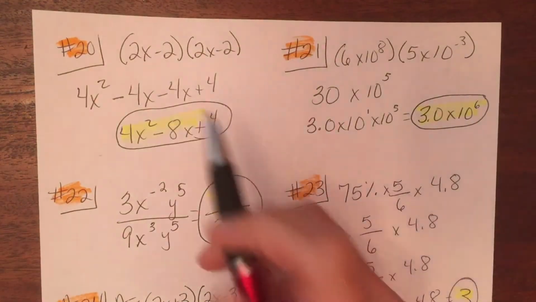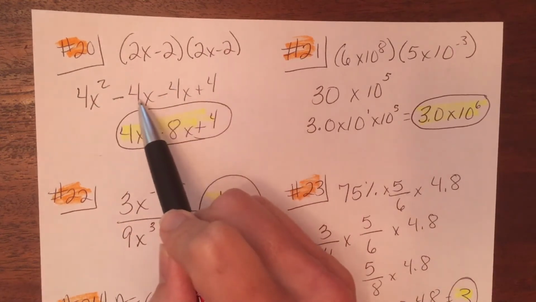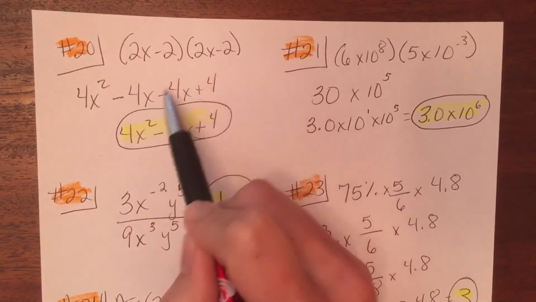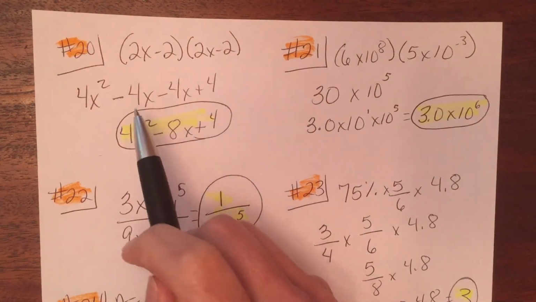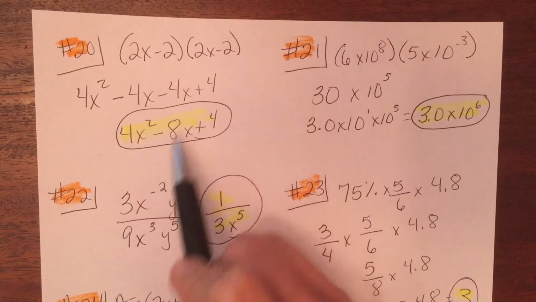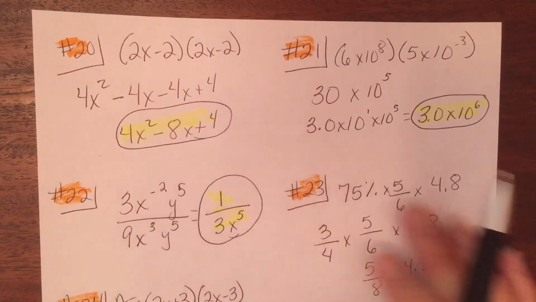Number 20. 2x times 2x is 4x squared. 2x times negative 2 is negative 4x. Negative 2 times 2x is negative 4x. Negative 2 times negative 2 is positive 4. My negative 4x and negative 4x combine. 4x squared minus 8x plus 4.